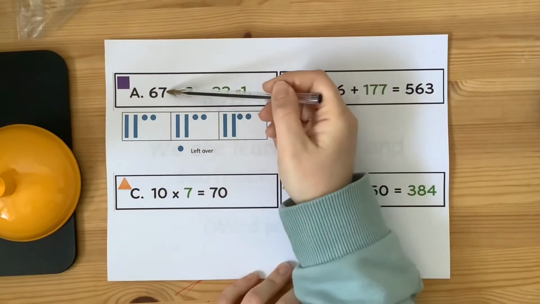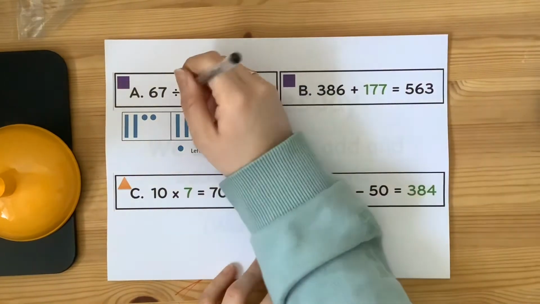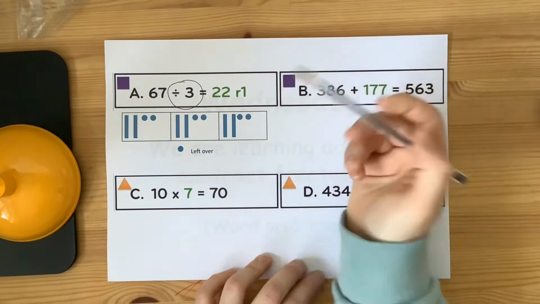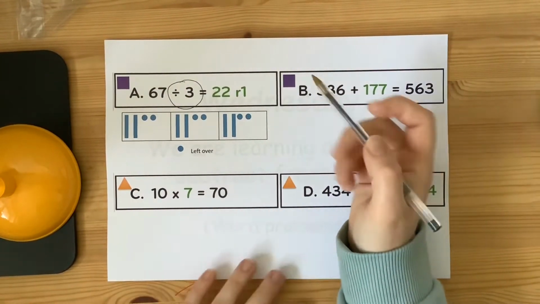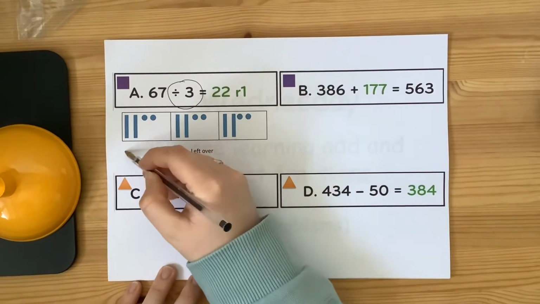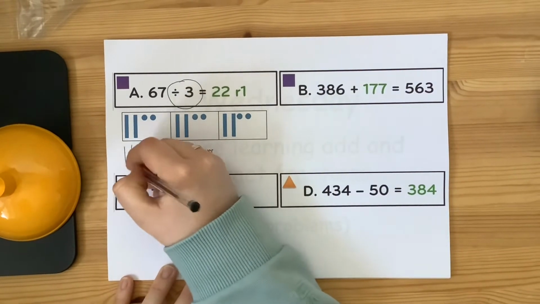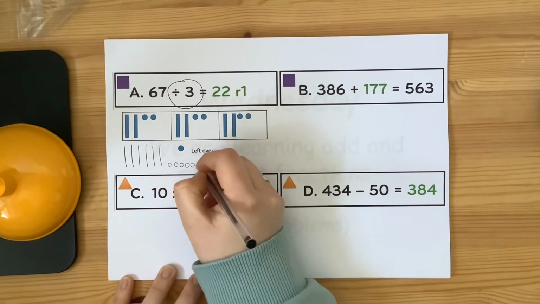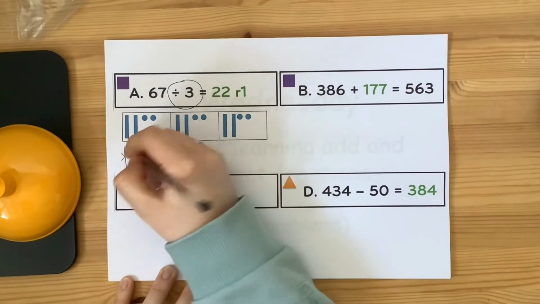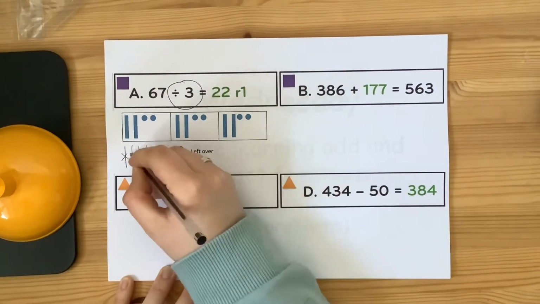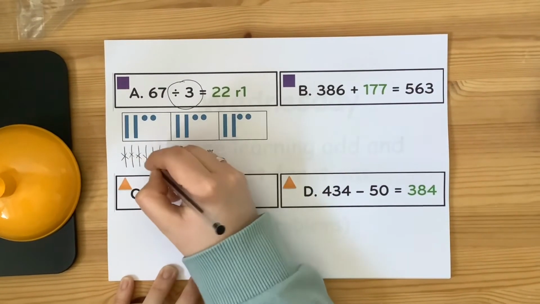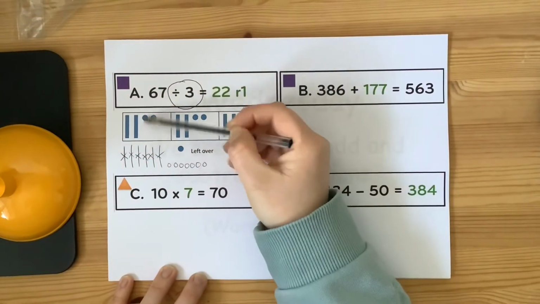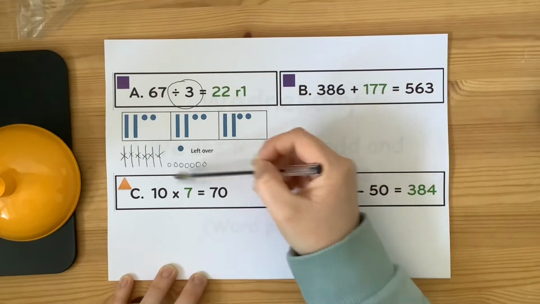So 67 shared into 3 equal groups. Because you are dividing by 3, you make 3 groups and you share your 67 into those 3 groups. What I have done is I made 67 with 6 tens and 7 ones. And then I shared my tens, one there, one there, one there, etc. until I had shared all of my tens into my 3 equal groups, and that gave me 2 tens in each group.